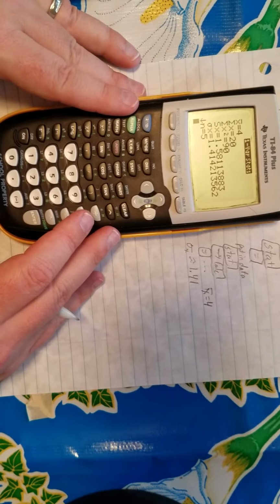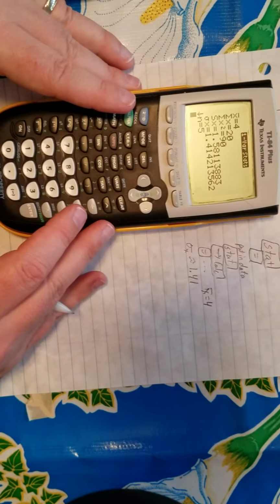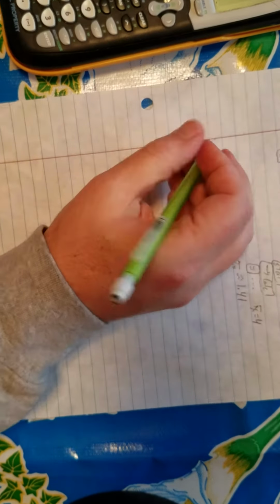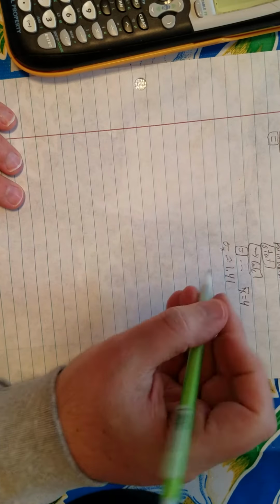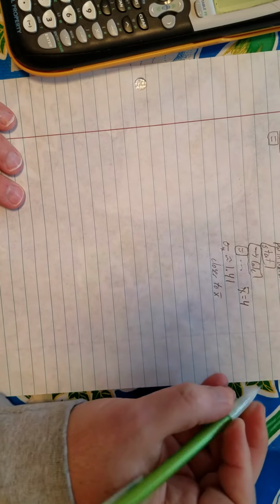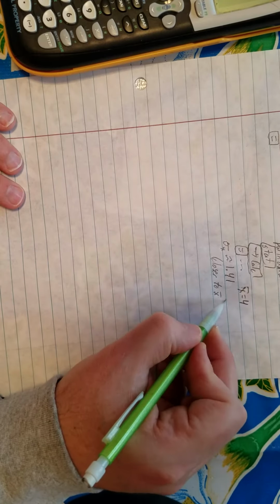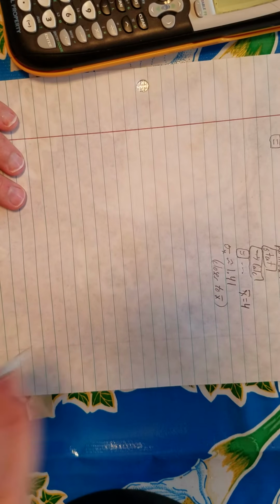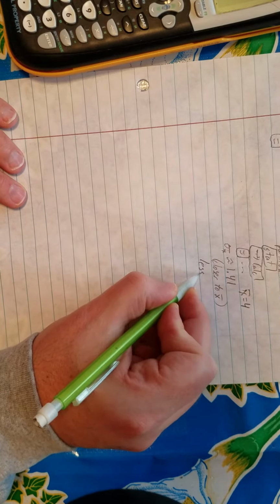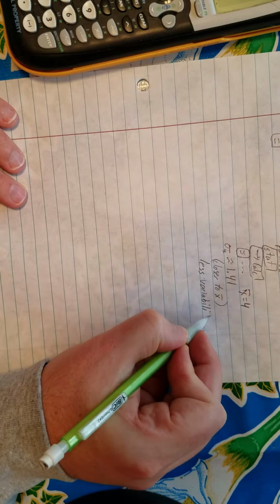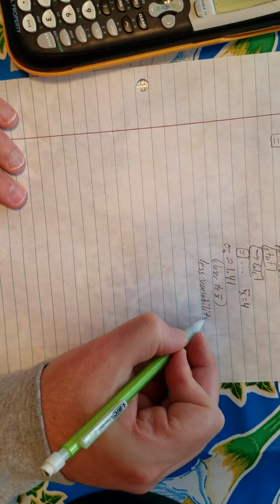So if we look at the two answers, the first one was 2.61 and the second example was 1.41. We would say that these data points are closer to the mean than the first example. Or the phrase that IB likes to use, it has less variability.